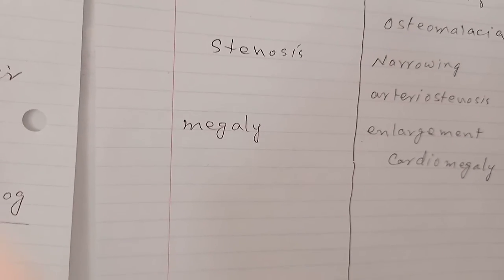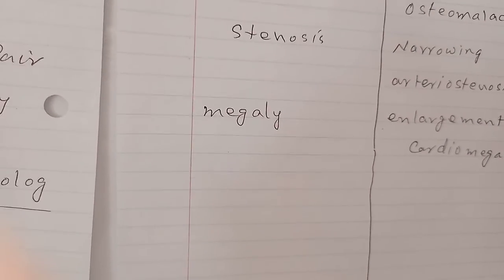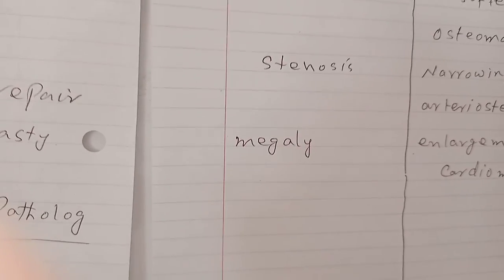So this is all about suffixes, which have the meaning of diseases and procedures.